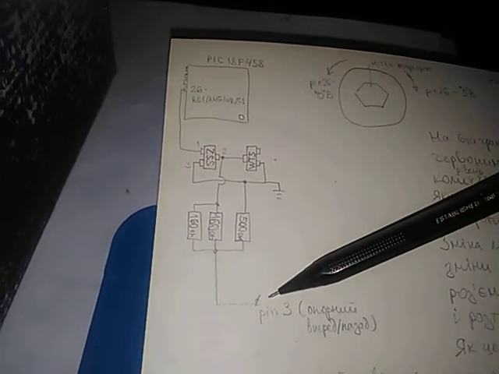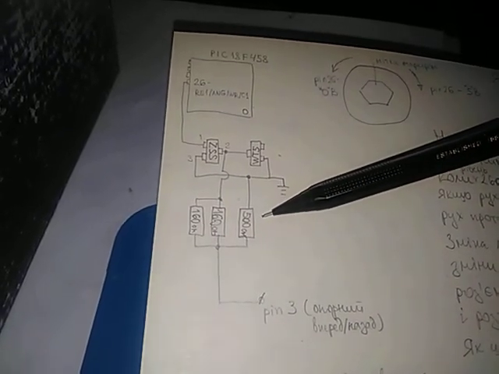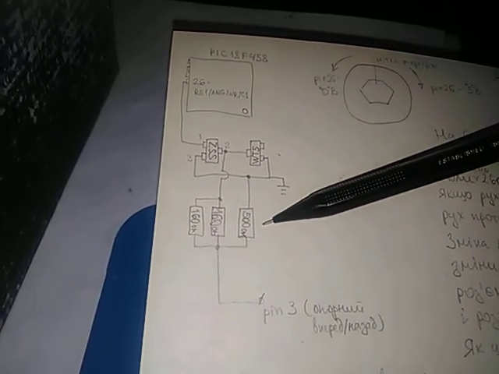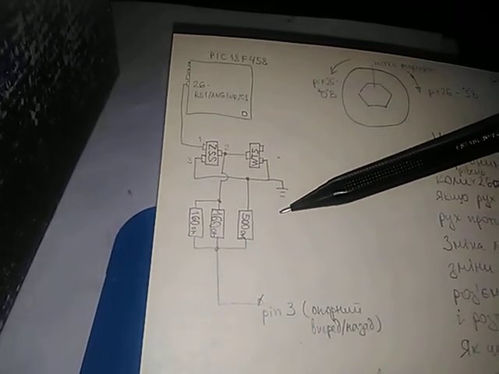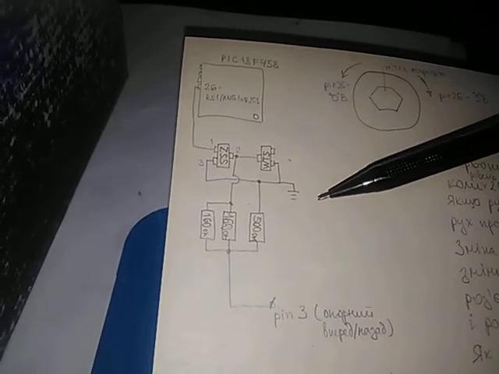In the first case, the value of current is about 10 milliamperes. In the second case, it is 4 times higher, about 14 milliamperes.